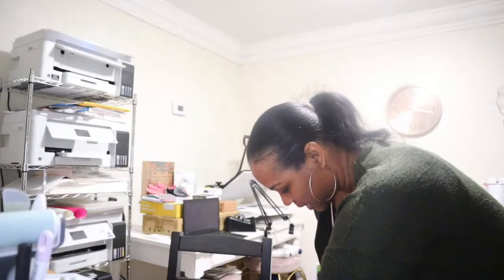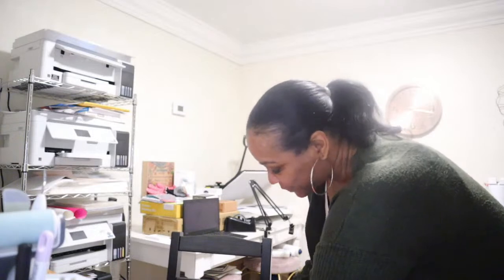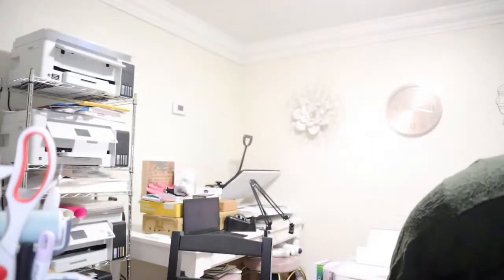All right, so let me cut. Hopefully I cut in a straight line. If I don't, I really should get my slicer, but I don't. All right, so we're just cutting this out, y'all. Hopefully Alfie's going to behave today.